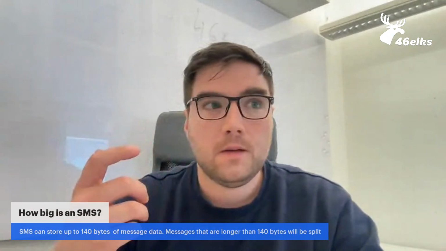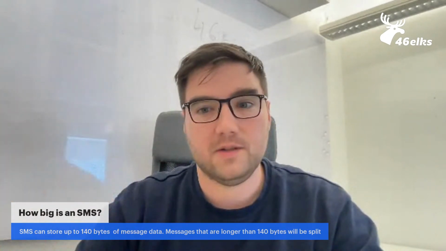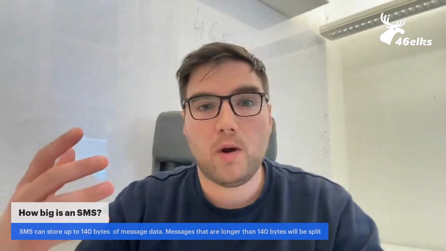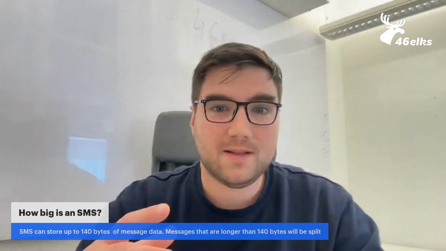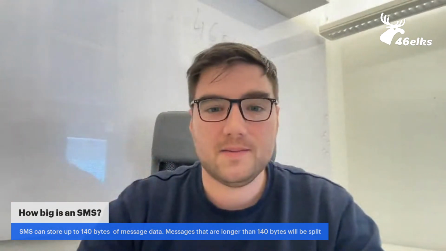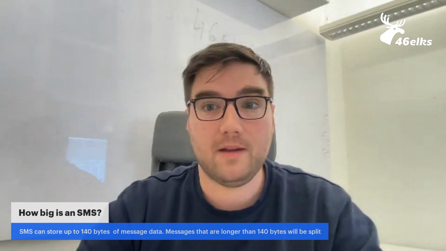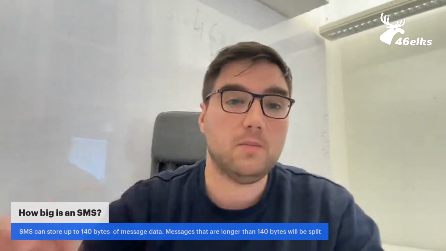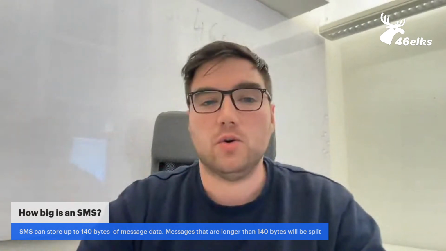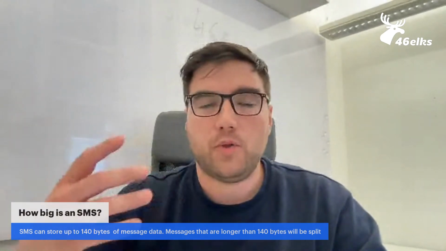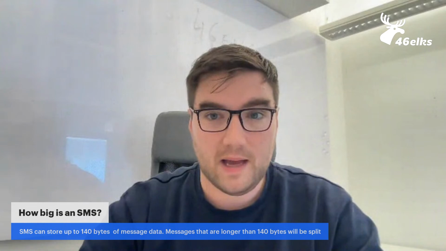Actually, a typical SMS using the GSM 03.38 standard can store up to 140 bytes of messaging data, and messages that are longer than that will be split. Basically, what it comes down to is how the messages are built depending on the encoding that you're using. The standard encoding, GSM 03.38, has some characters that are in that scope.